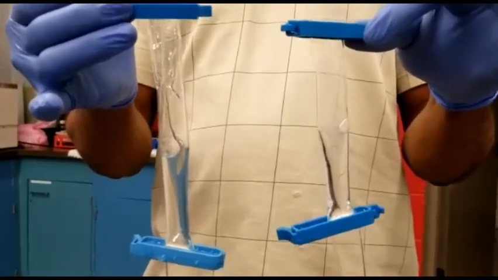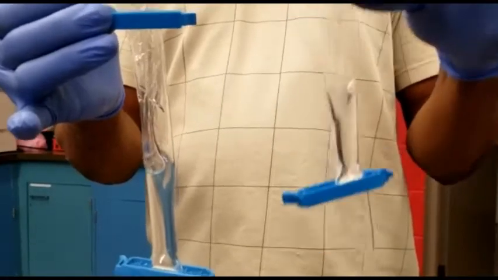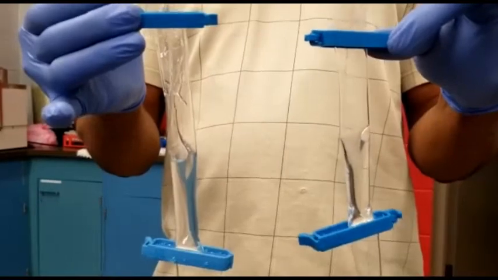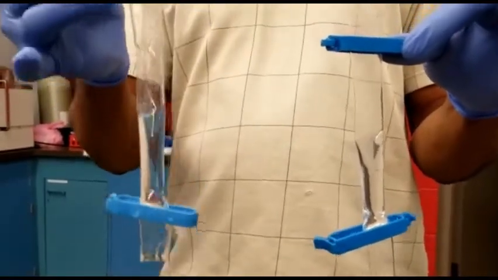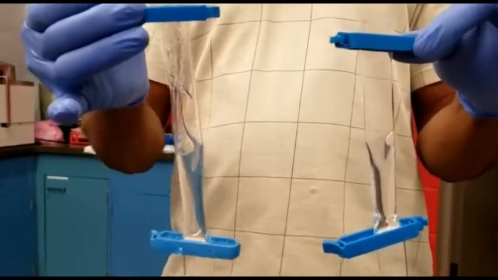So again, the one to the right of the video is a much stronger solution. We hopefully will expect it to increase in amount over time, demonstrating the influx of salt water. And the one to the left of your video contains just regular water, which should not increase over time.